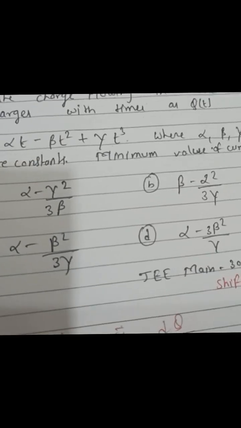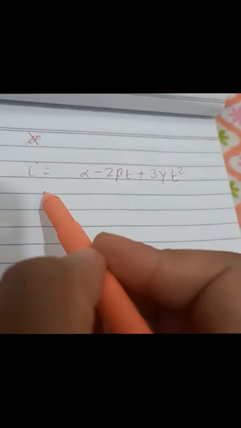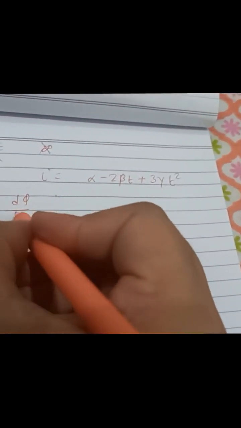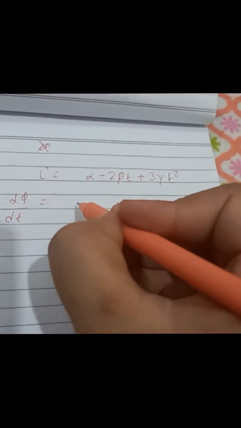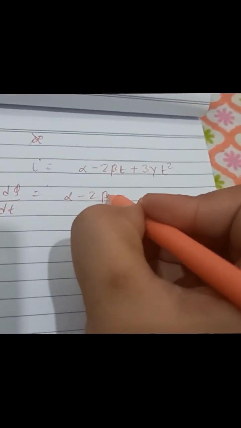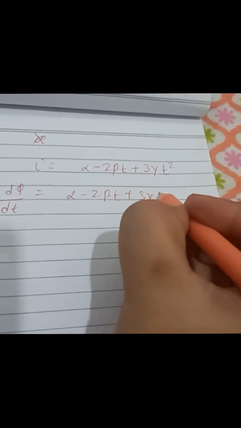Let me check the value that I am writing. So I comes from the formula dq by dt, and this will come to alpha minus 2 beta t plus 3 gamma t square.